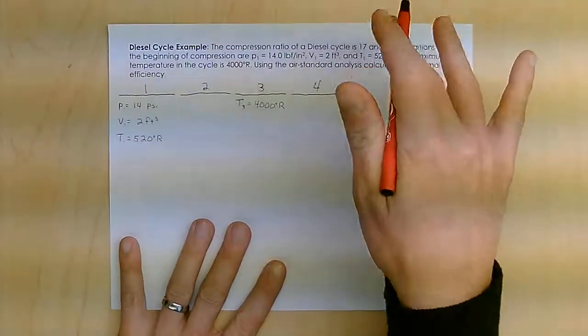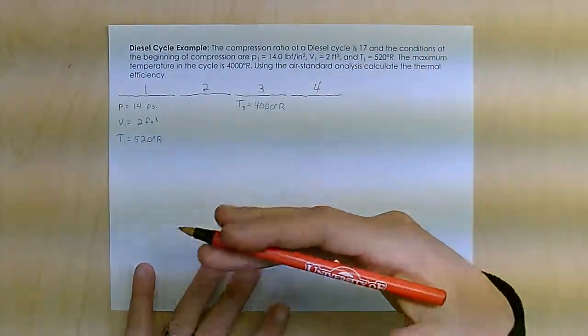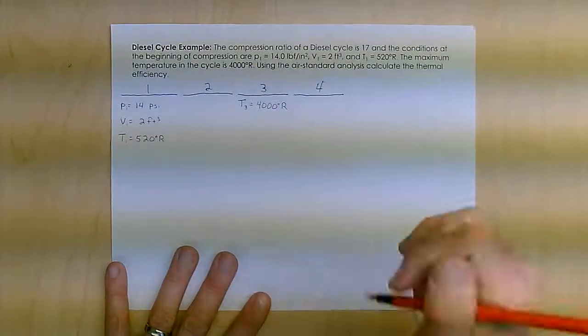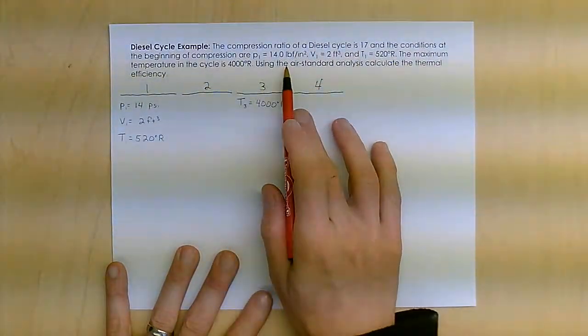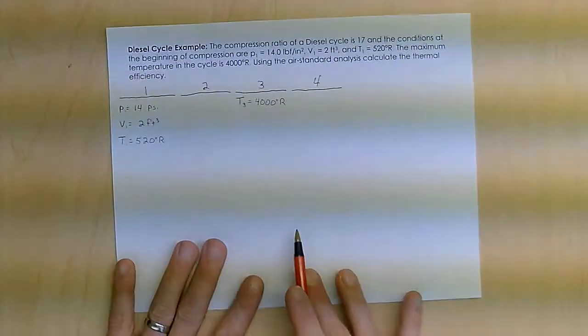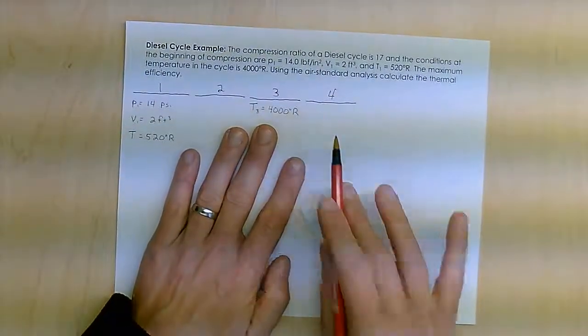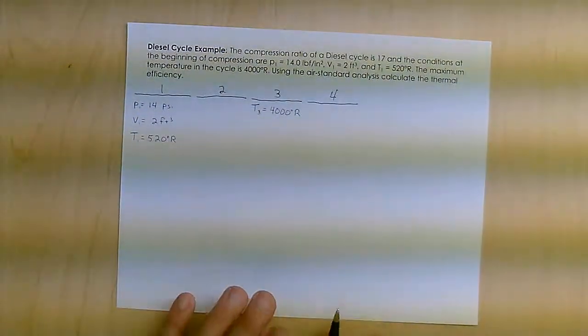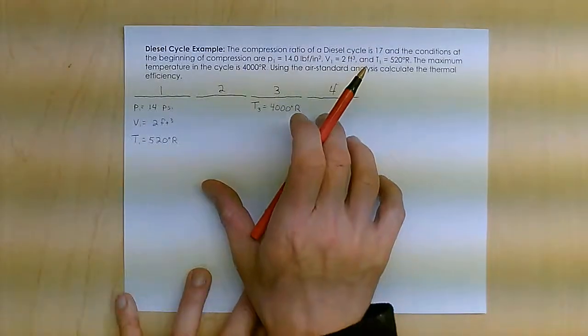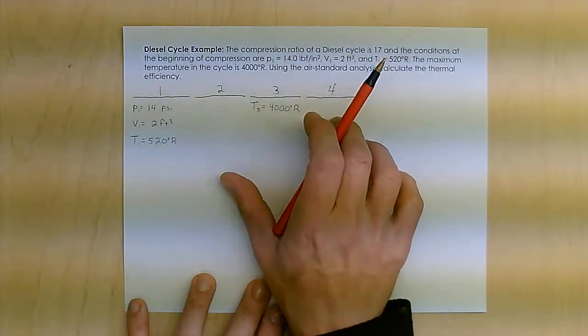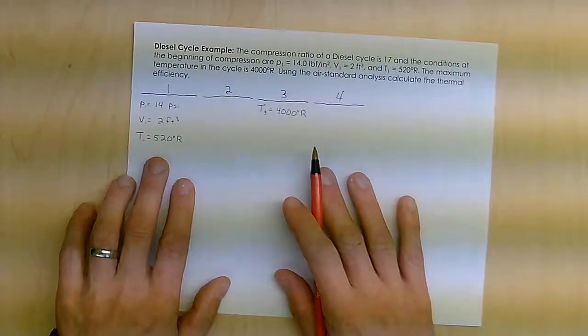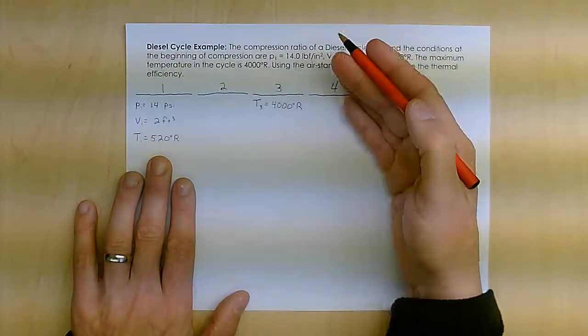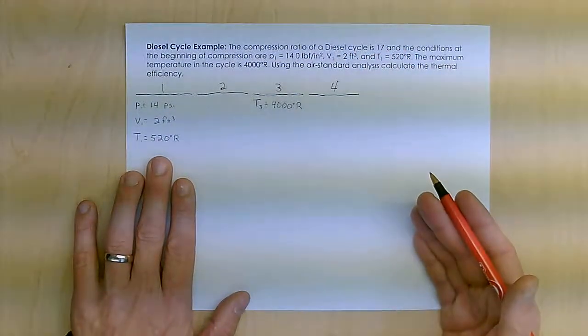Okay, in this problem we've got the exact same diesel cycle as we did in the previous example. The difference is now we're going to use an air standard analysis instead of a cold air standard. And this is the preferred method where we use the tables as opposed to specific heats. This is the one that's going to give you more exact answers, and I'll show you that as we get through there. So again, what we need to do is look up our U values.